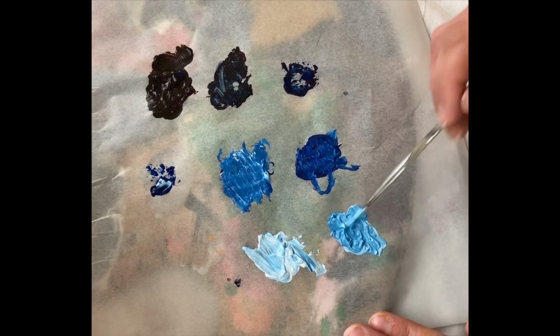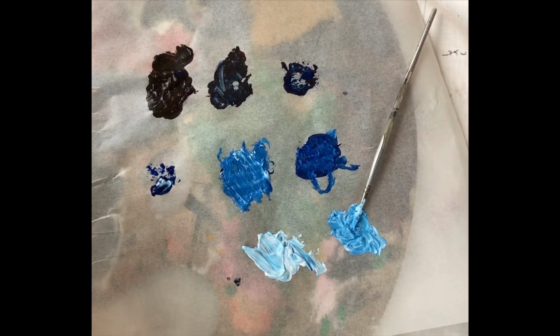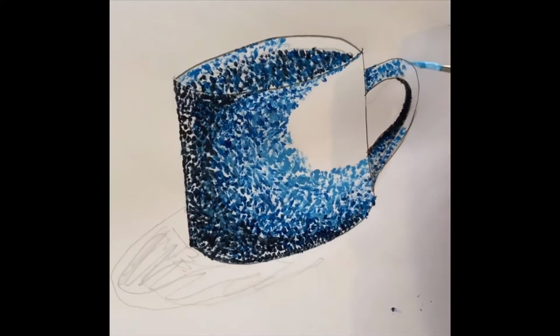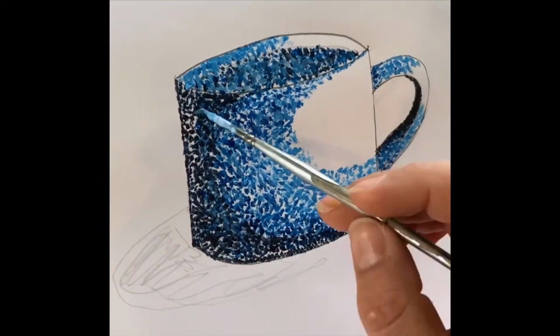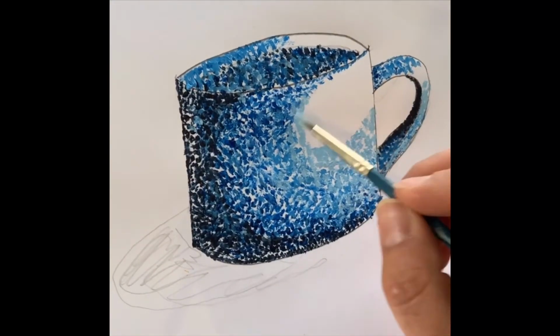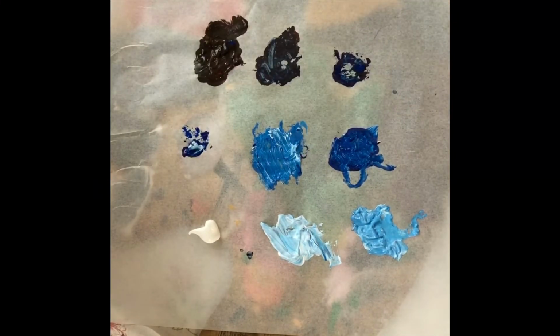Okay, and now I'm going to add those to our cup. Remember integrating the colour in and then bringing it forward. Now we want to use some just straight white dots and bring those back into our blue.